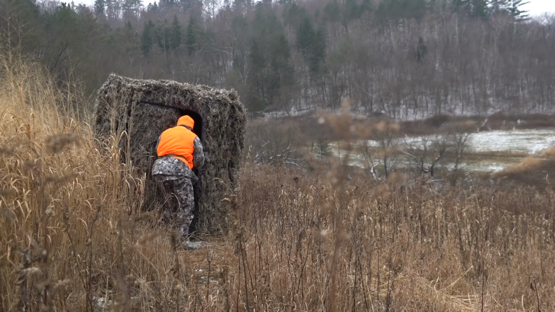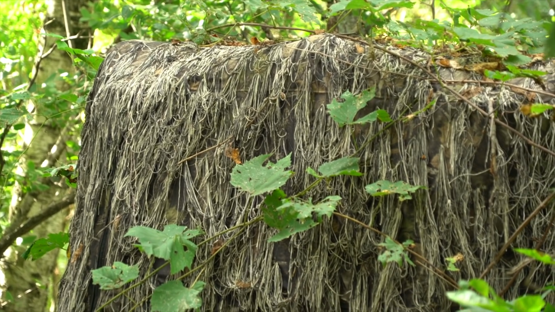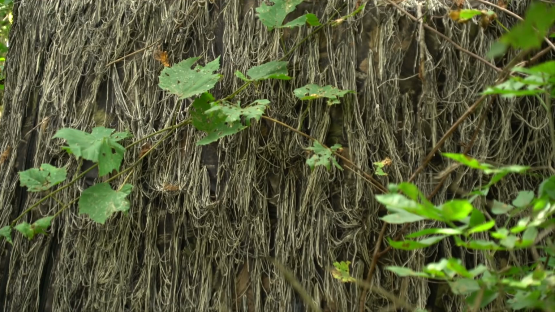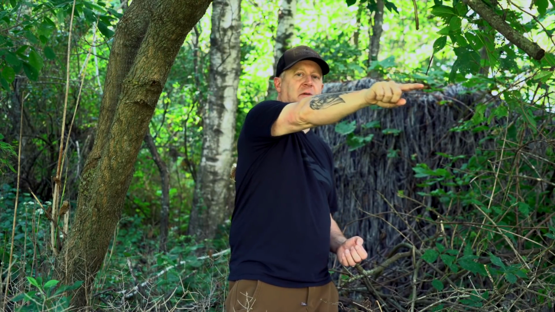You can see the redneck ghillie blind behind me, or maybe you can't, but it's only about 5 feet behind me and it's extremely hidden. We have major food right here, a food plot. That food plot edge is only 30 to 35 yards away. The deer come from over here, they access here, sometimes they come in front of us. We have to blow our scent back behind us.